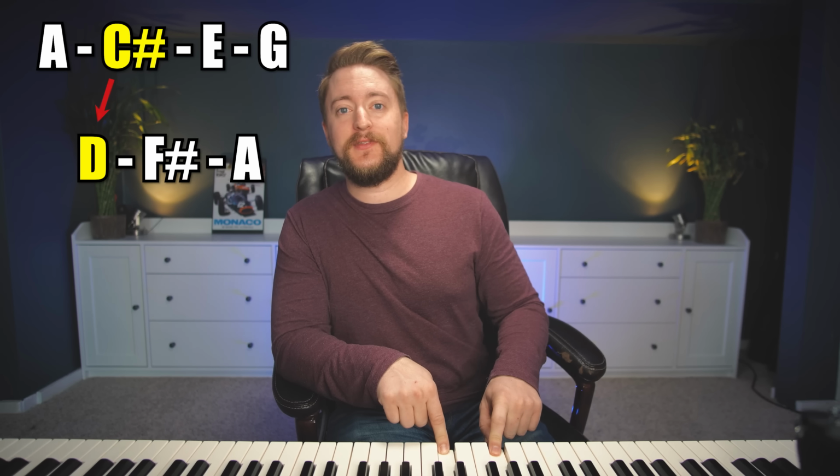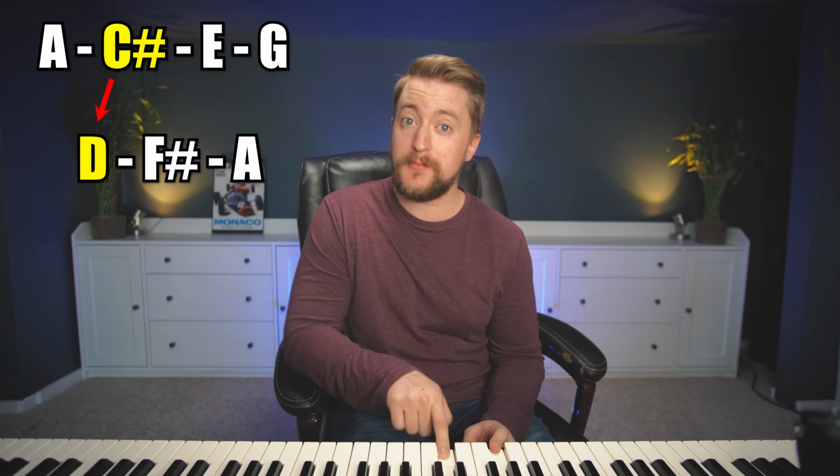What about C sharp? C sharp does not exist in the chord that we're going to. Where did it move? We have C sharp here. The root of the next chord is only a half step away. It's D. That's all we're doing, going from C sharp to D.